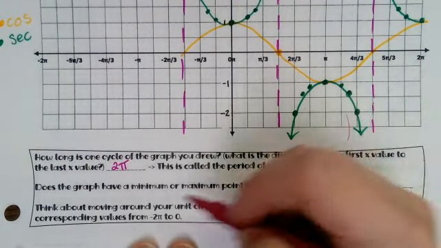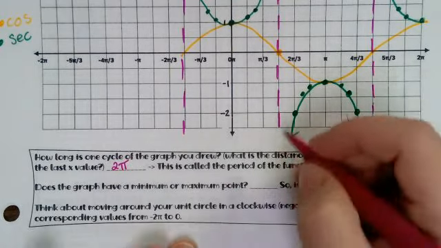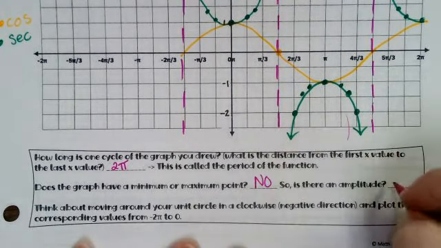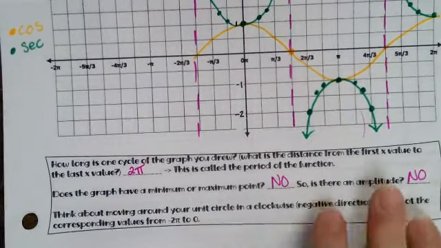All right. Does it have a minimum or a maximum point? No. Therefore, there is no amplitude. Okay. And this graph, again, it continues forever and always in both directions. So we're going to put this little packet away, keep it to where it's something you can reference.